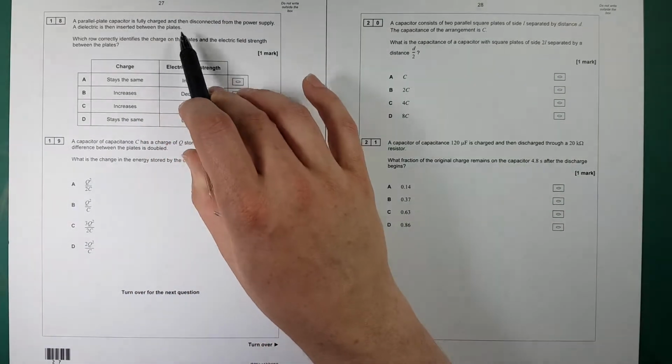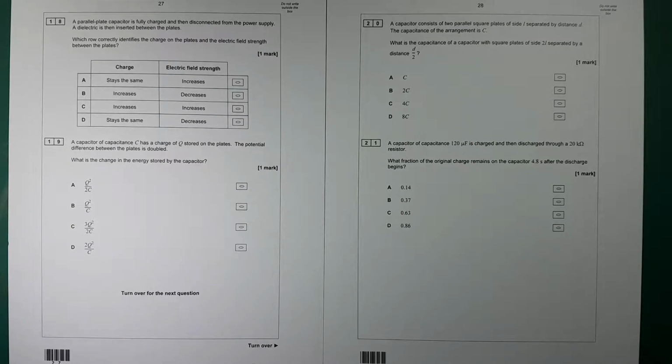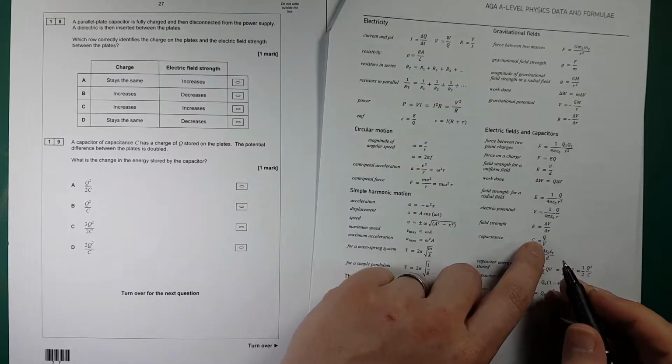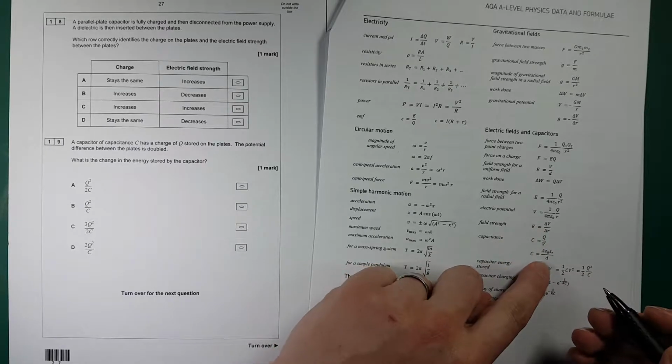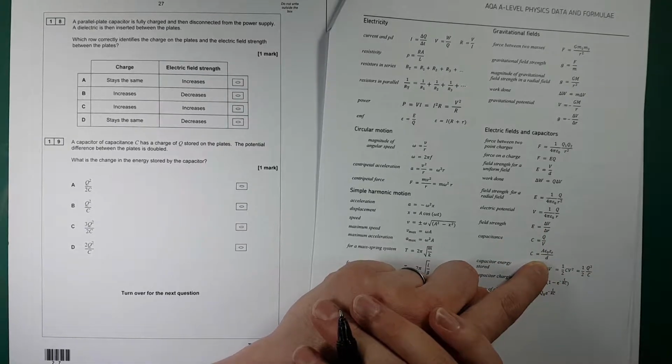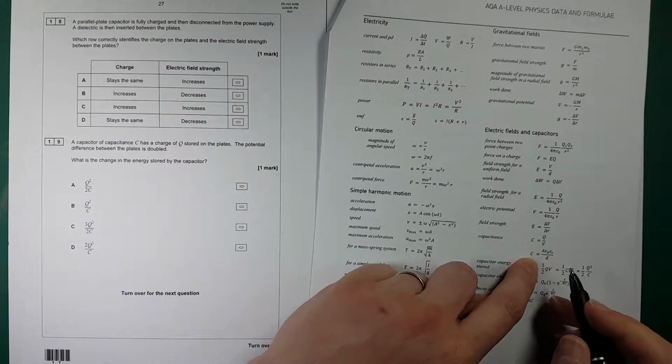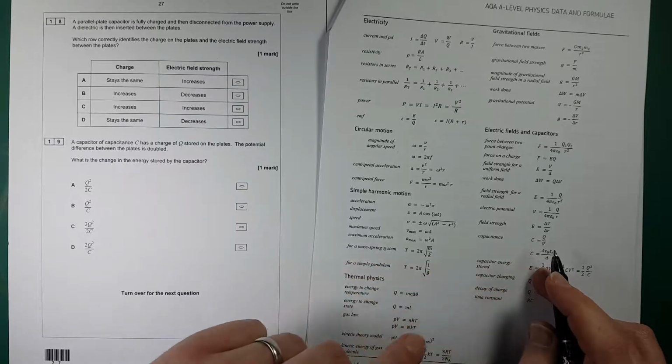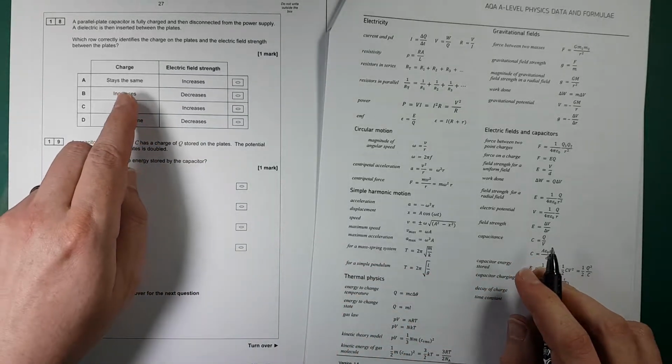A parallel plate capacitor is fully charged, then disconnected from the power supply. A dielectric is then inserted once it's been charged. So we are looking at this equation here partly, and we need to think of what's going on inside this capacitor.